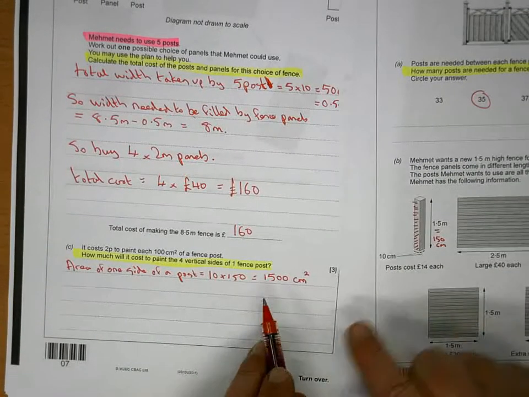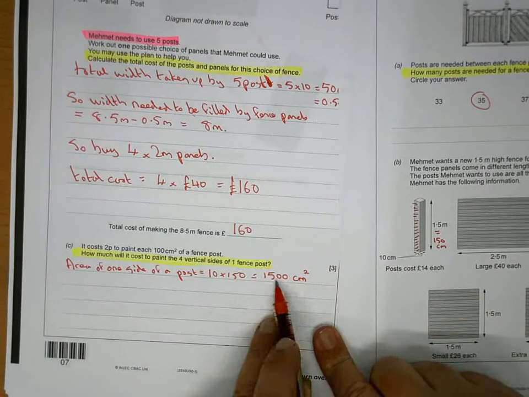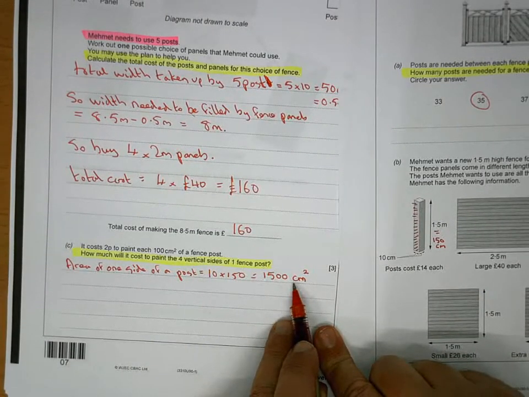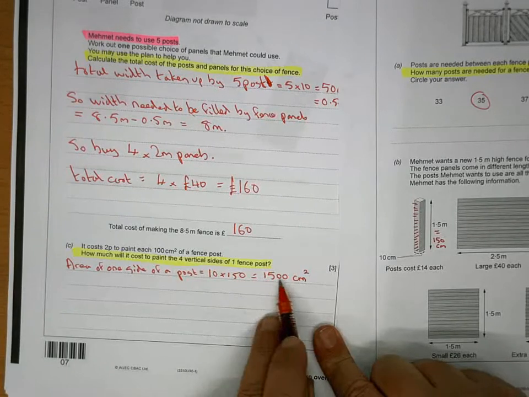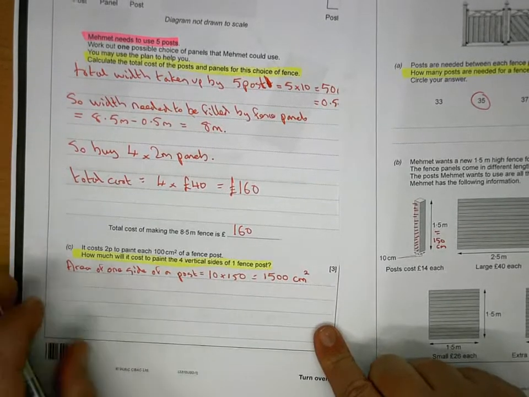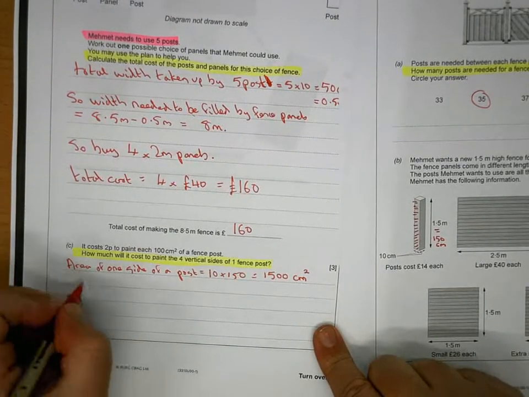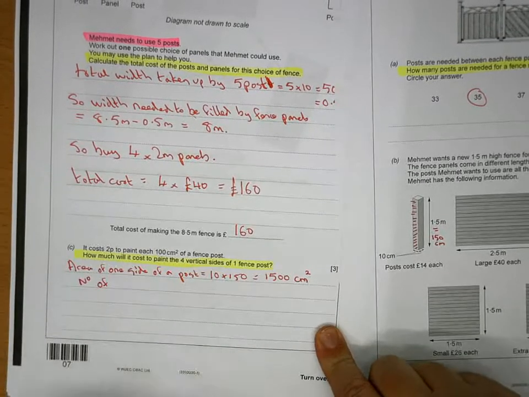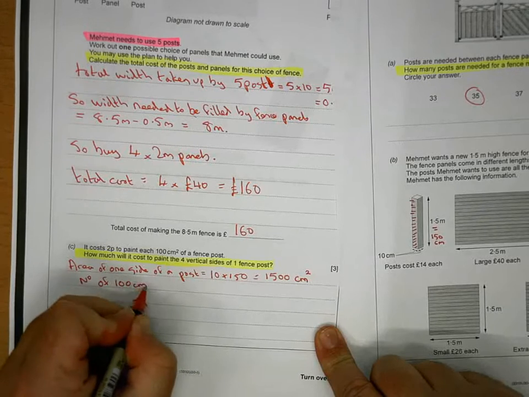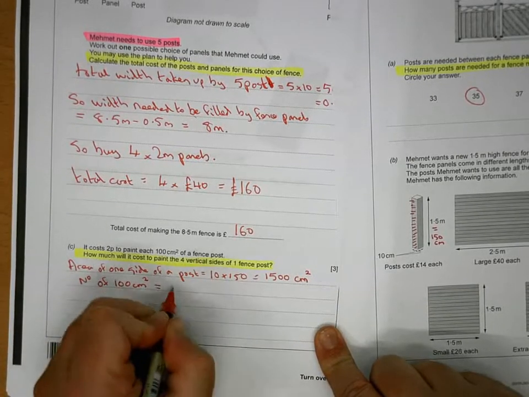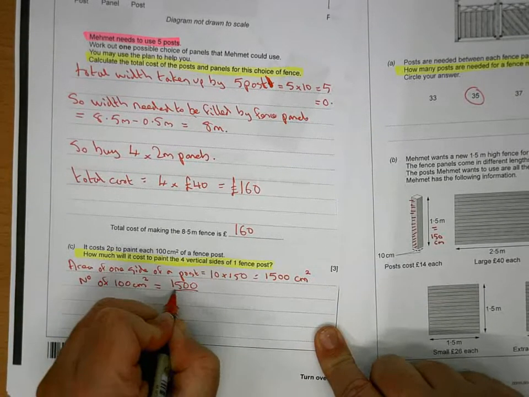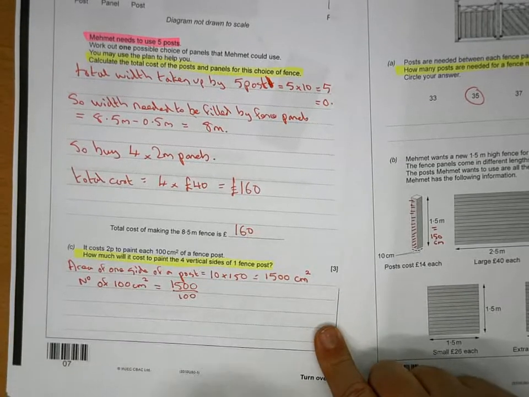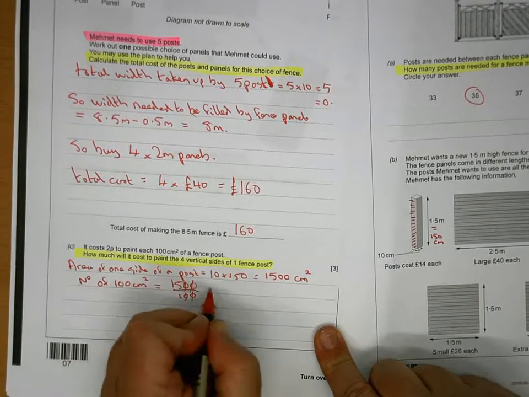So I want to see how many 100 centimetre squares I've got. So I'm going to do that divided by 100. So number of 100 centimetre squares will be 1,500 divided by 100, which is 15 of them.